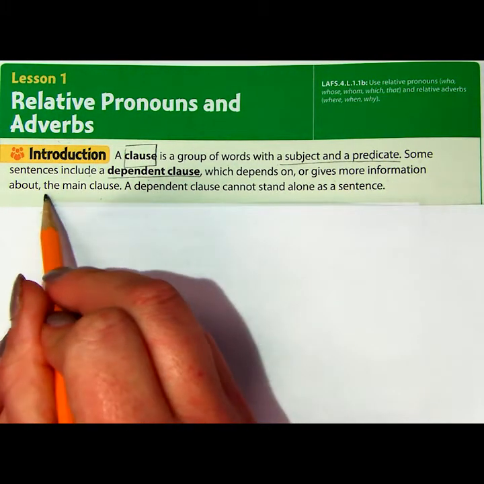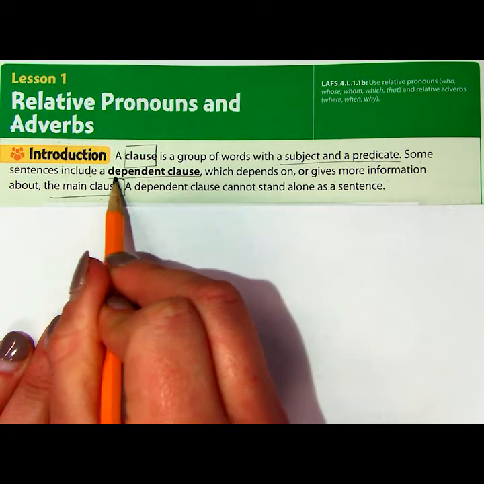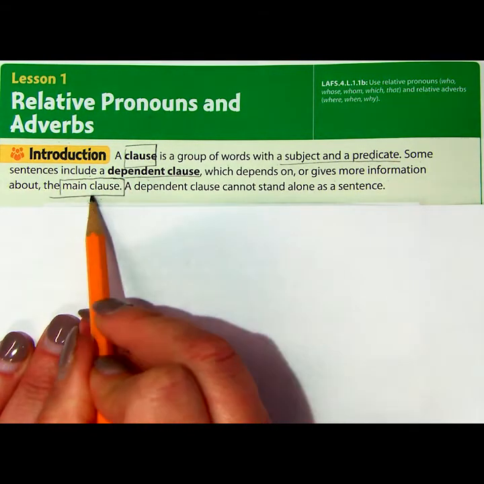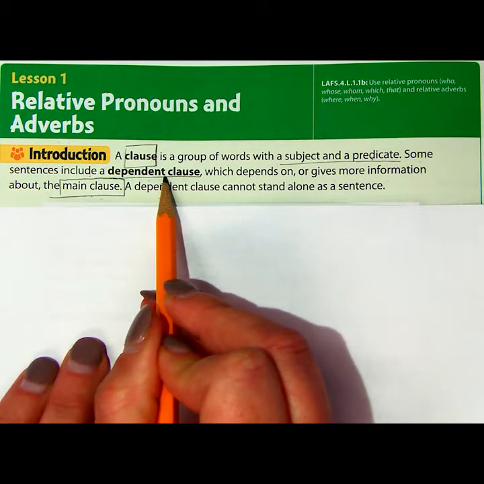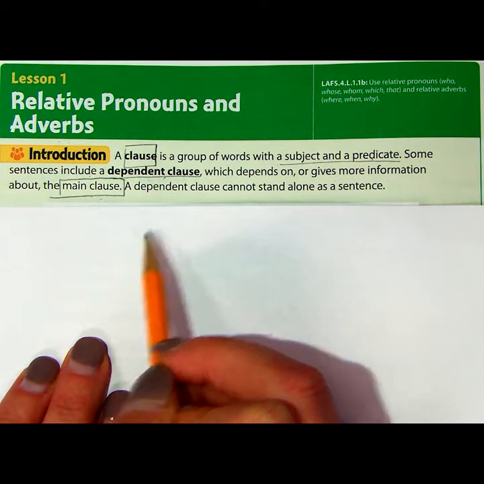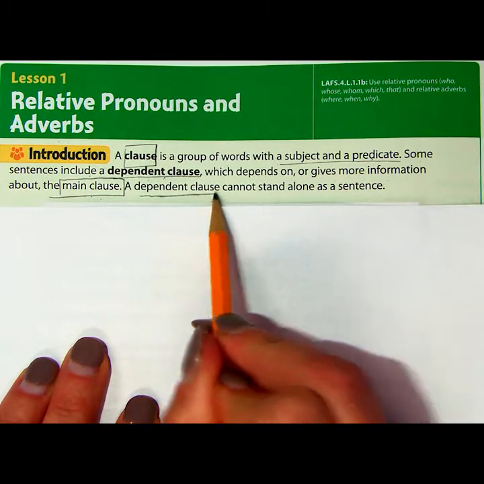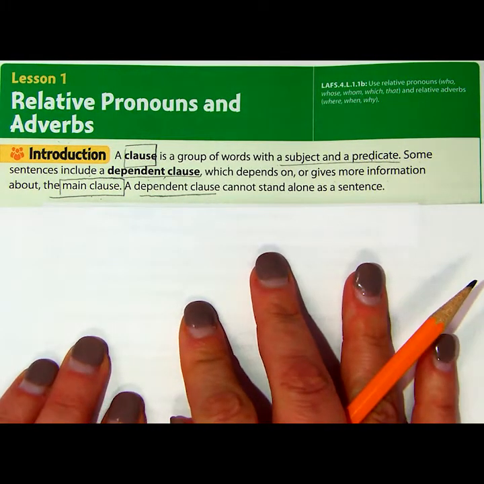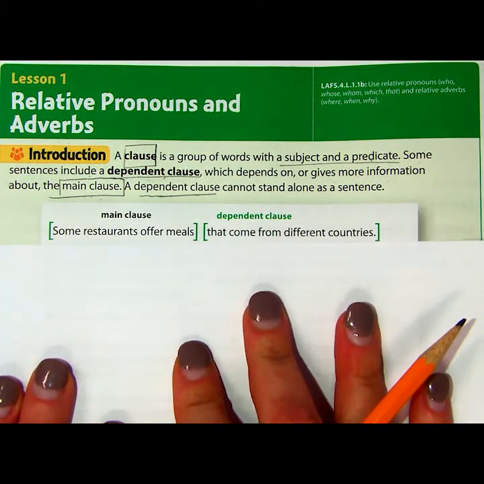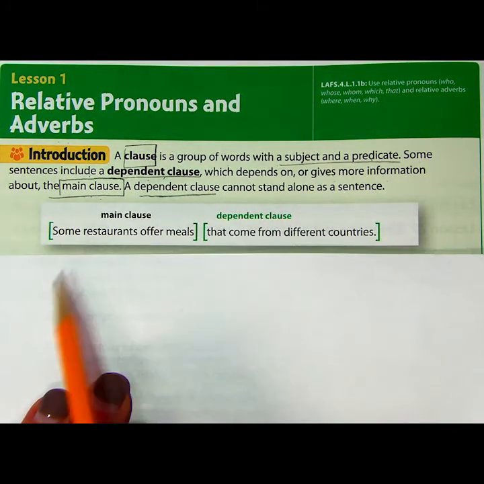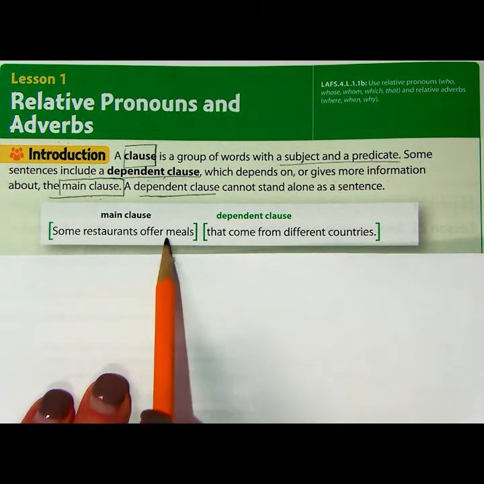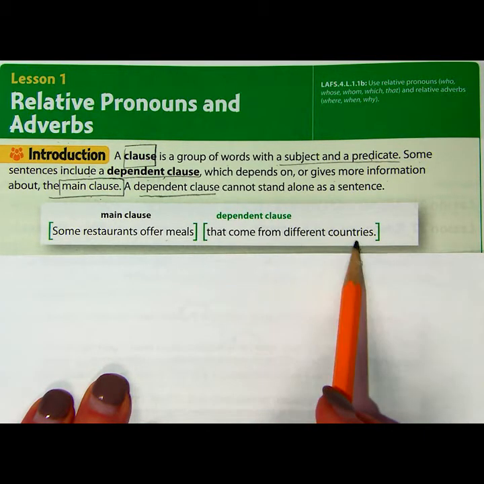So again, a lot of things presented here, right? A main clause and a dependent clause. We're going to take a look at those in just a moment. A dependent clause cannot stand alone in a sentence, so you can't have just the dependent clause. So what does that mean? Well, let's look at this first example here. Some restaurants offer meals that come from different countries.